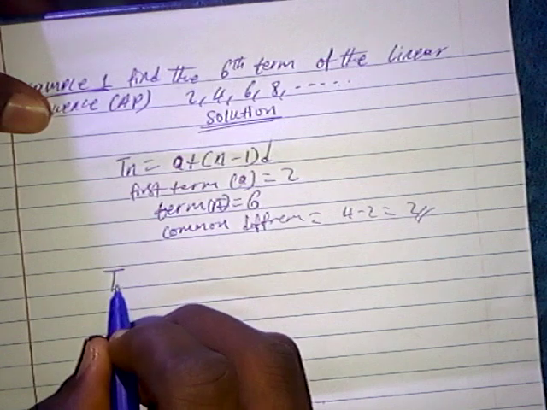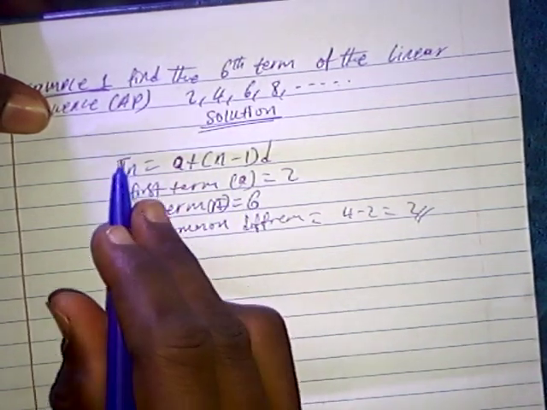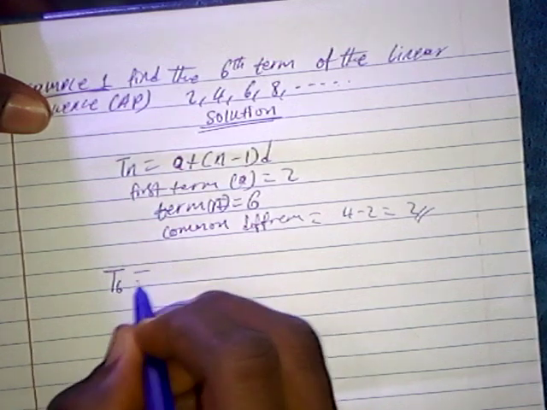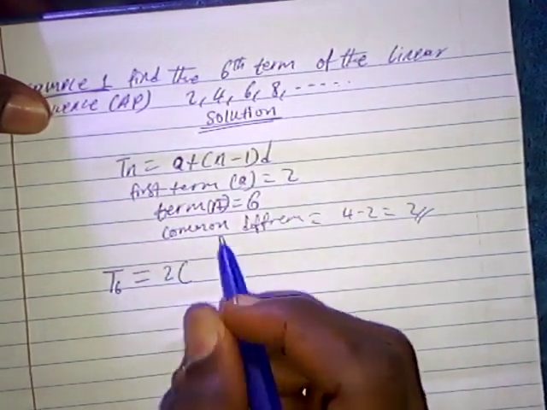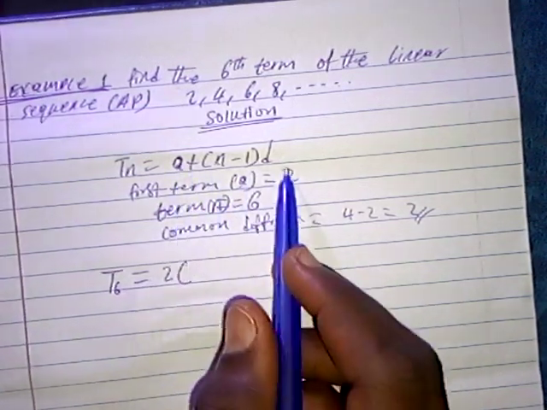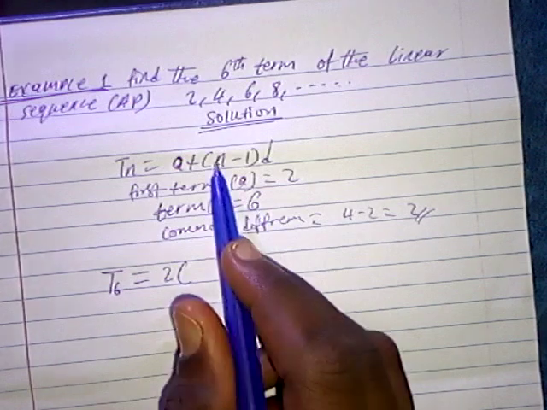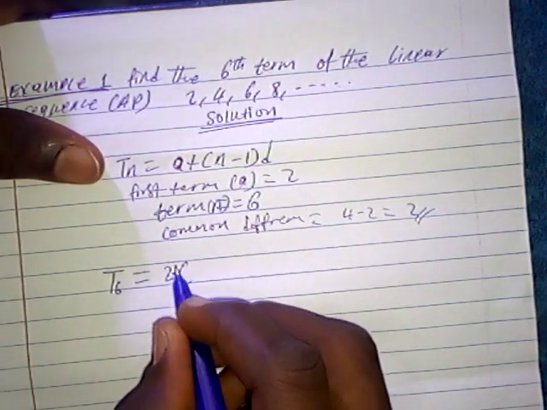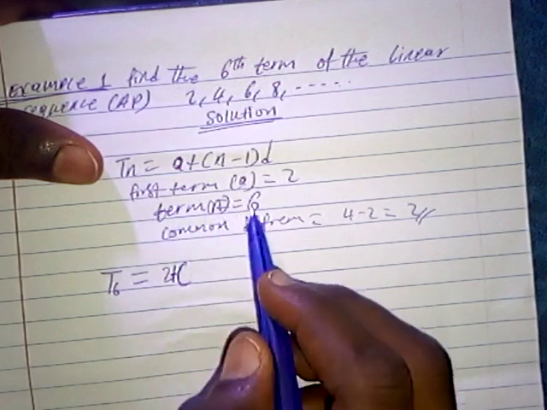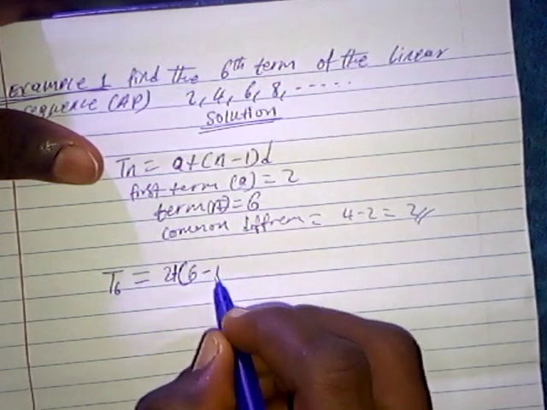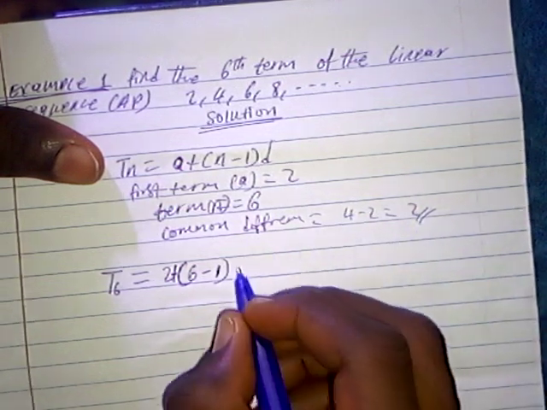Tn, the nth term. What is n? n is 6. So Tn, T6, equals what? What is A? The first term, which is 2. In brackets, anywhere we see A, we put the value, so we put 2. Where we see n, we put 6. Sorry, plus, brackets: n is 6 minus 1. What is d? The common difference is 2, where you subtract.